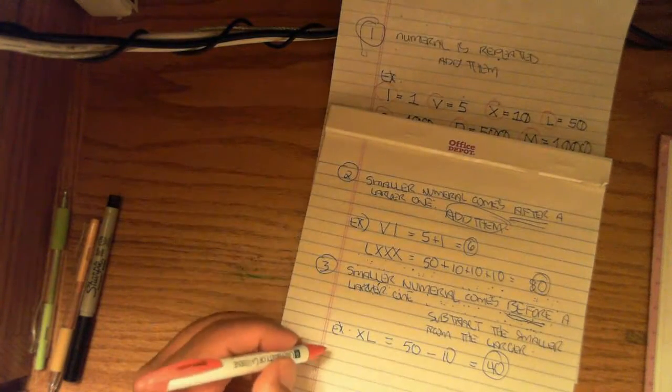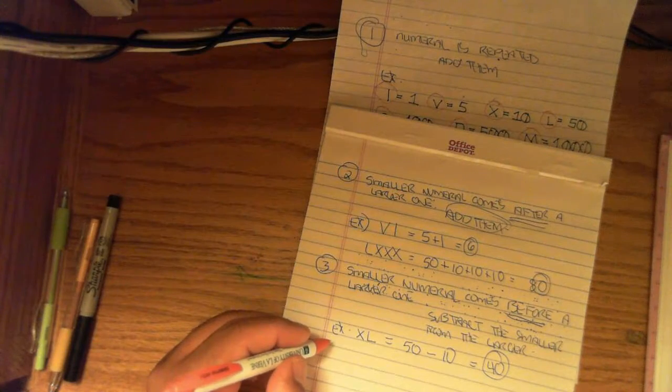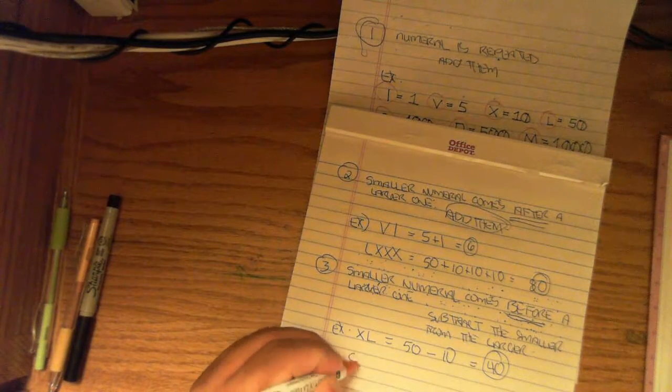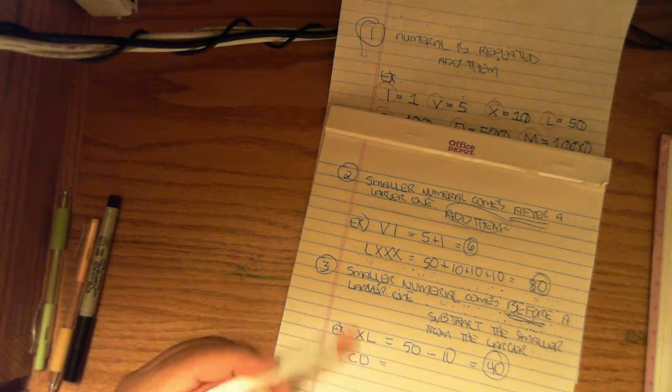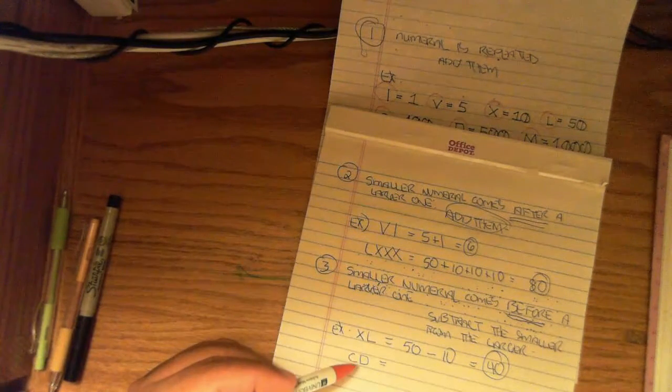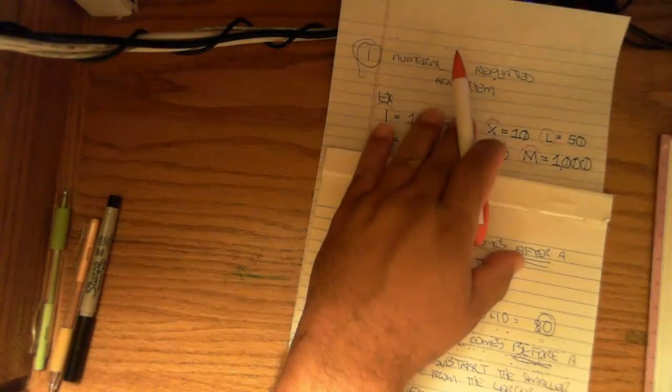Okay, so let's do another example. Let's do CD. So here we see that we have D, which equals 500.